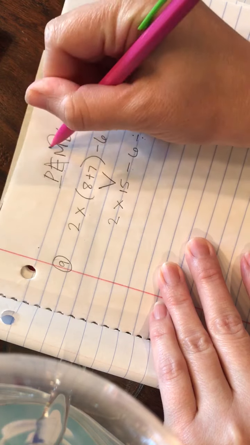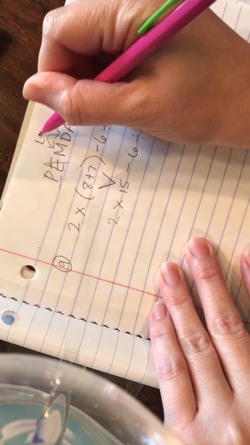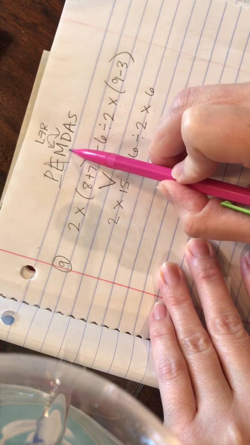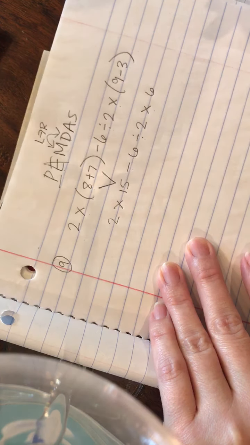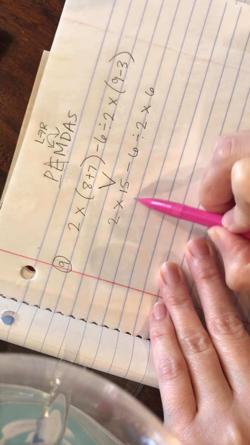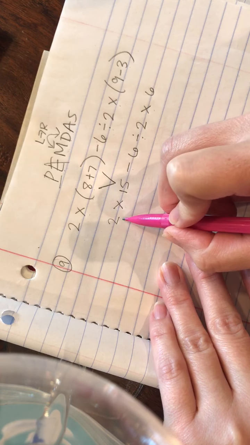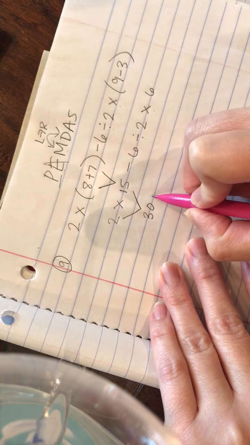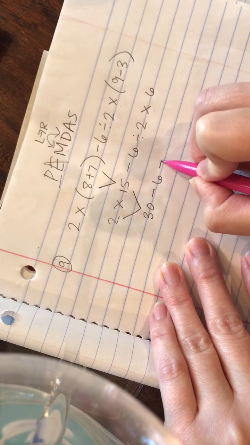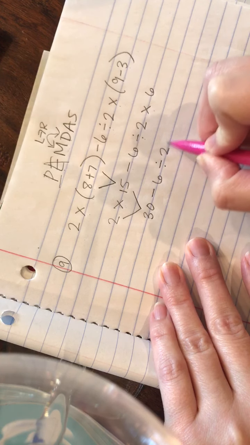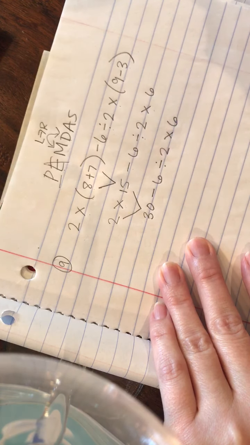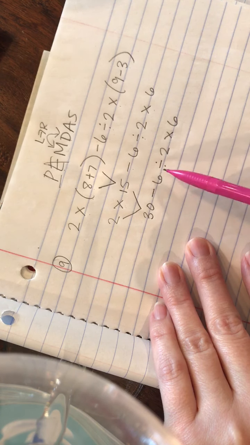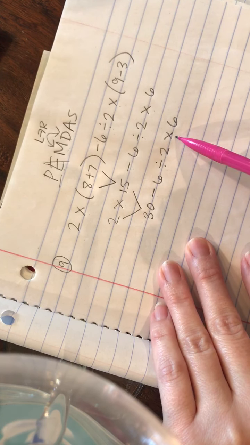These work from left to right. So whichever one of these is on the left, you're going to solve first. So I have multiplication on the left first. So I'm going to do this first. 2 times 15 is 30. Then I drop everything else down that is still left. Okay? All right. Again, I'm still left with subtraction, division, multiplication.